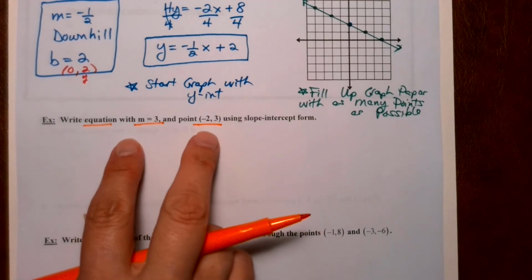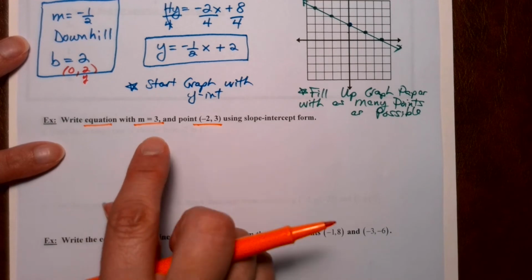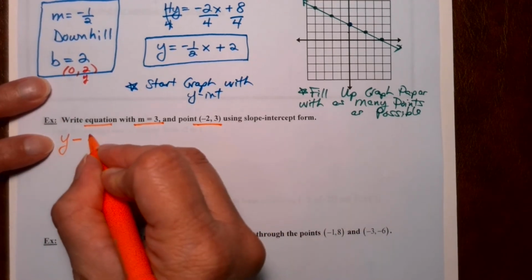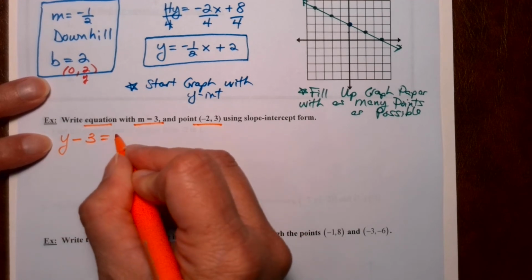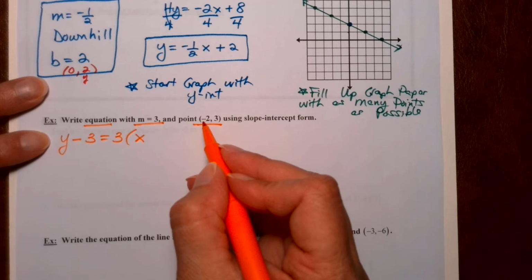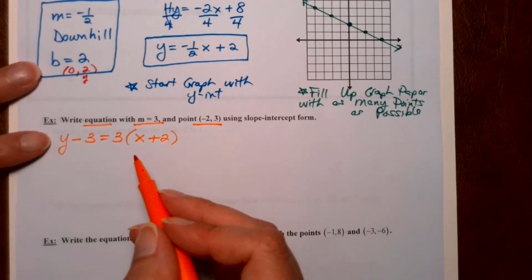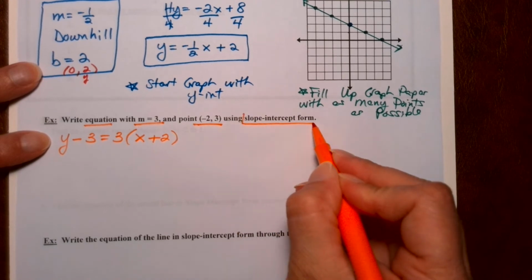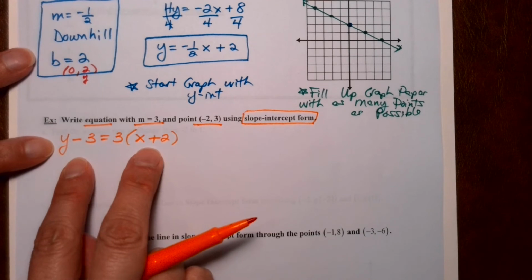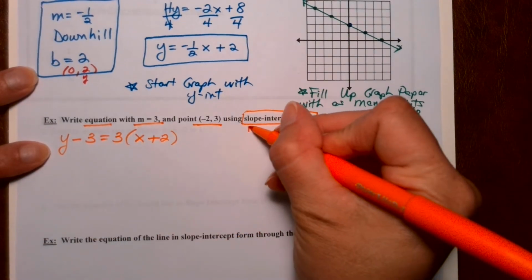Okay, so when I'm seeing something like this, I'm thinking I'm going to do point slope. I see a point and the slope. y minus the y number equals m times x minus the x number. Okay, but wait a minute. The direction said slope-intercept form. I know that's what the direction said, but I liked this since I had the point and the slope. Now all I'm going to do is rearrange.